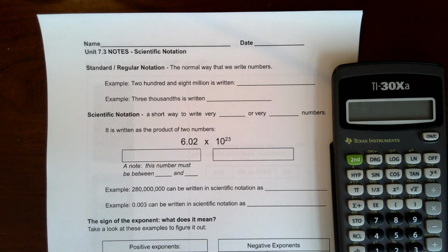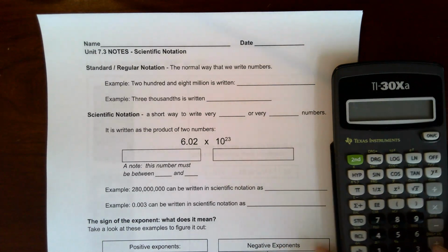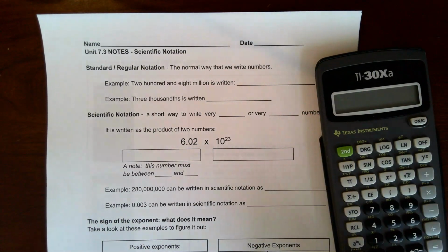This video lesson, we're going to be working with scientific notation, which we'll do a brief review of what scientific notation is, but we're also going to be focusing on how to get those numbers entered into your calculator. I will be using this calculator. You might have a different calculator.